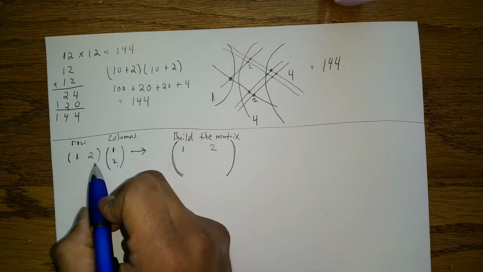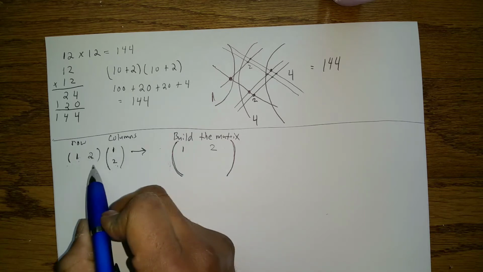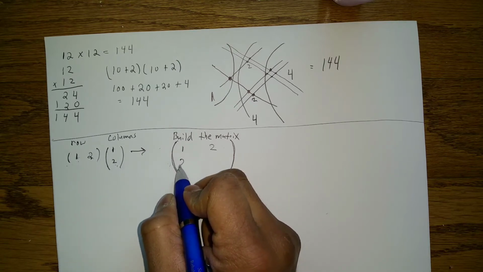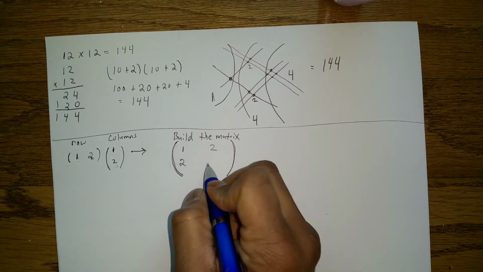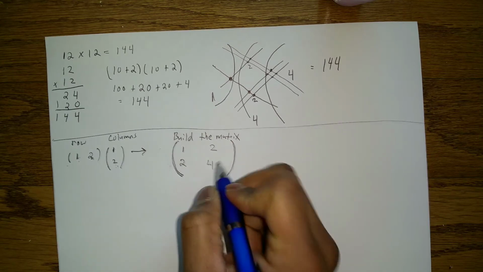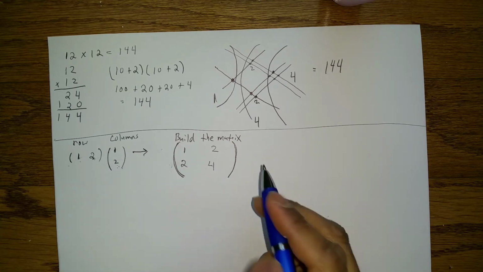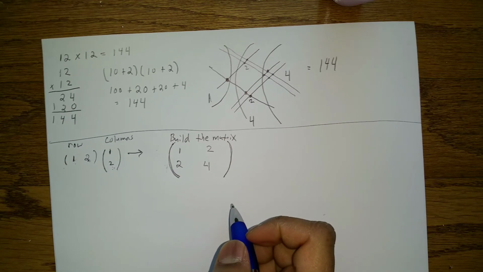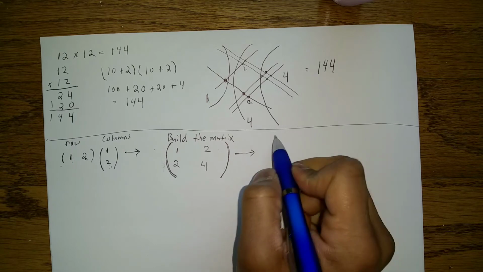So I'm done. Now let's go to this guy. That's the second row. So 2 times 1, when I combine it with that entry, gives me 2. And then I do 2 times 4 to mix it with the other entry. That gives me 4. So now I'm done with the second row. I'm completely done. There's no other way to mix and match. So I built the matrix. Great. So now what is the next step? Well, the next step is reducing.